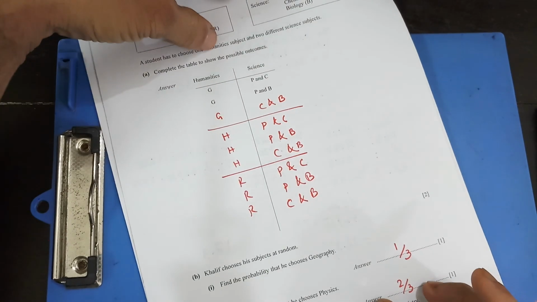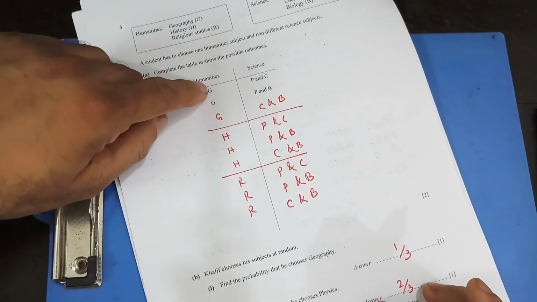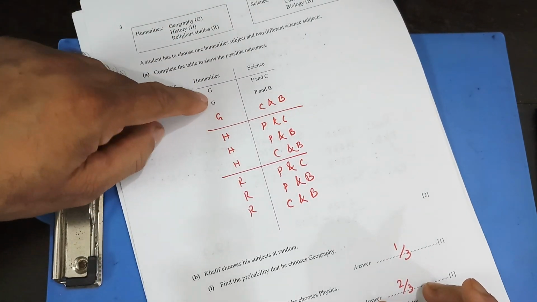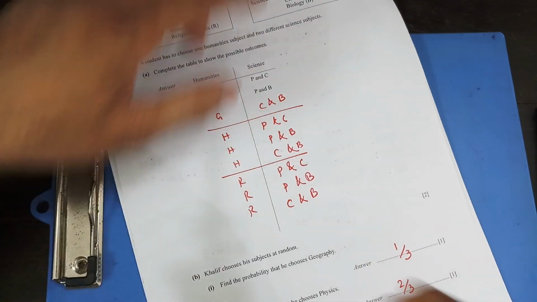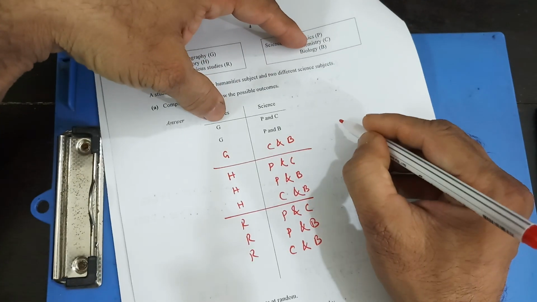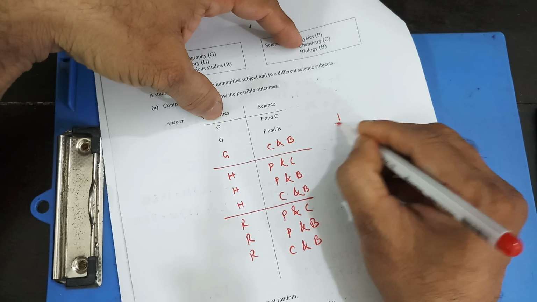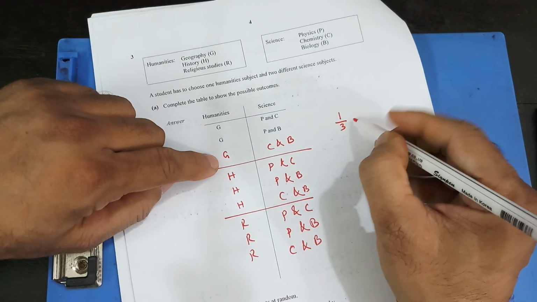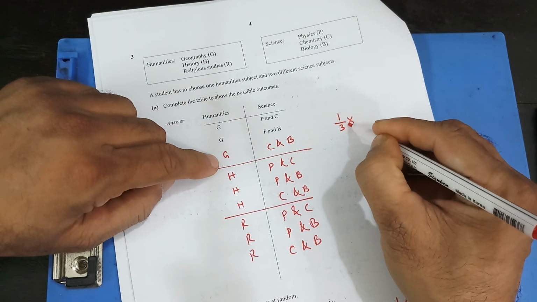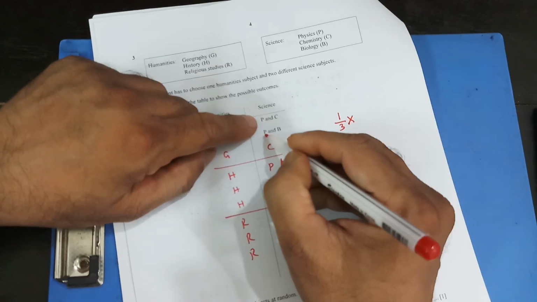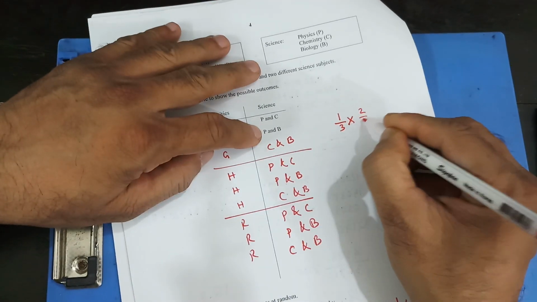Now if you don't understand this way, if you say, what if he takes geography, what if he takes history, let me do that. If it's geography, then the chance is 1 by 3 to take geography, and then that means multiply. Then physics, there are two options out of 3, 2 by 3.